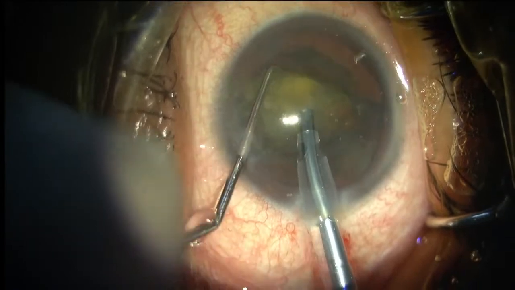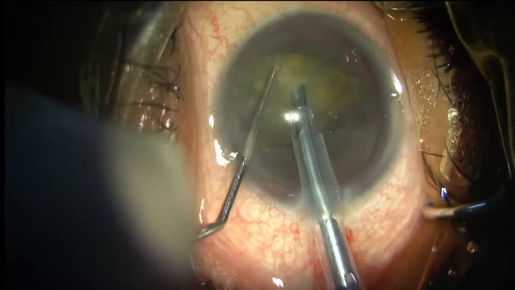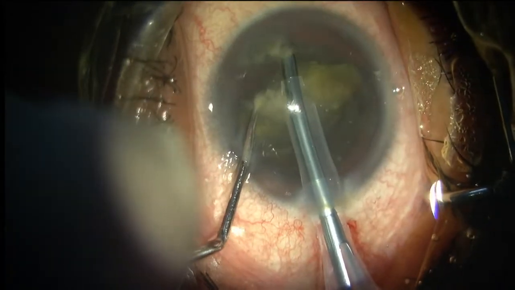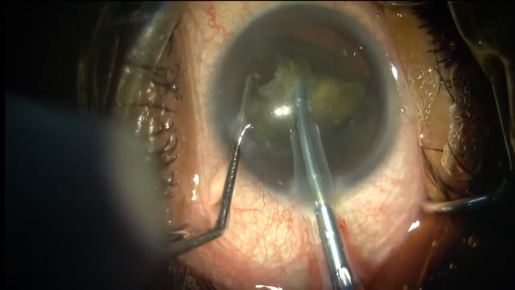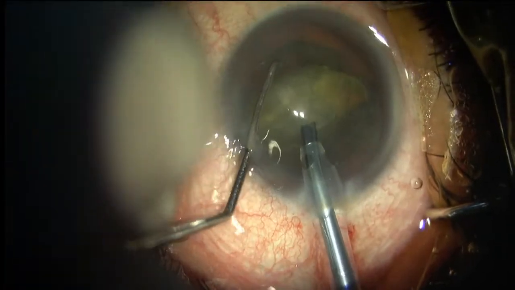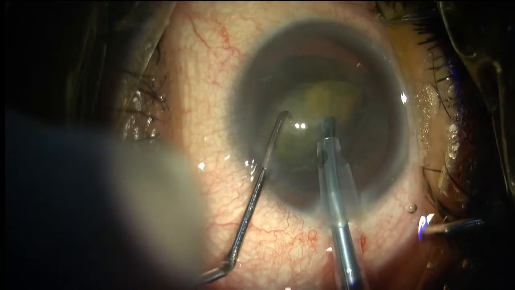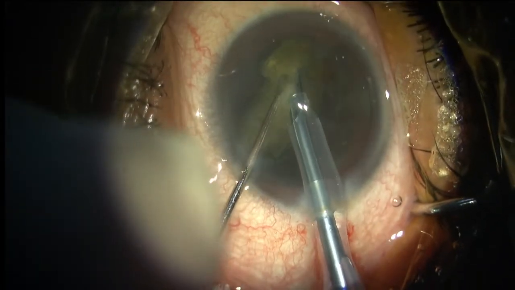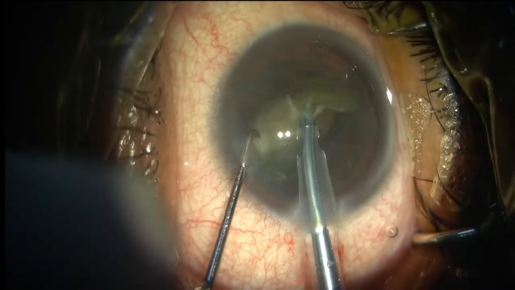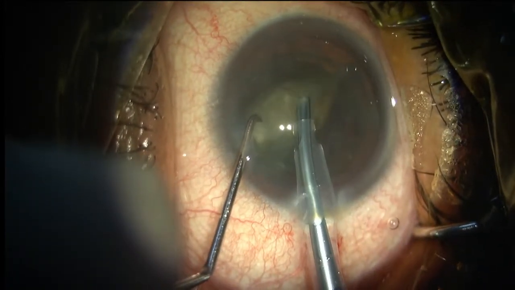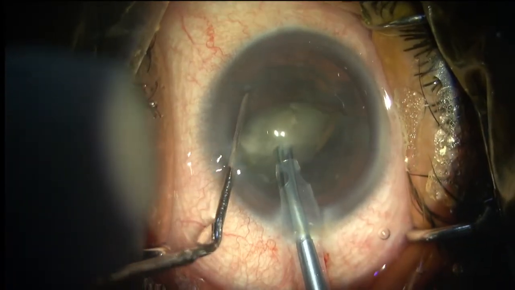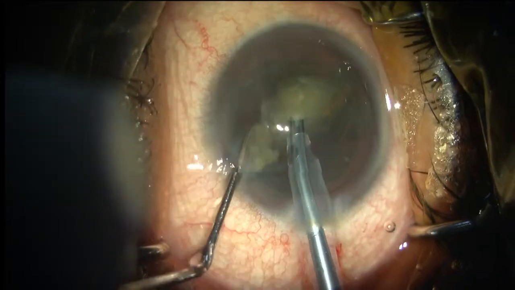So my settings are now vacuum is 500, flow rate is 40, and how much is the power? And continuous irrigation mode on, please. So whenever you are inside the eye, you should always be in continuous irrigation mode, so you don't have to worry about the maintenance of the chamber.